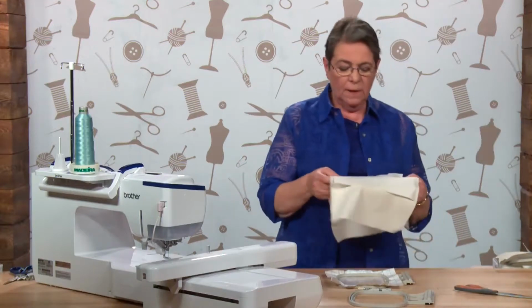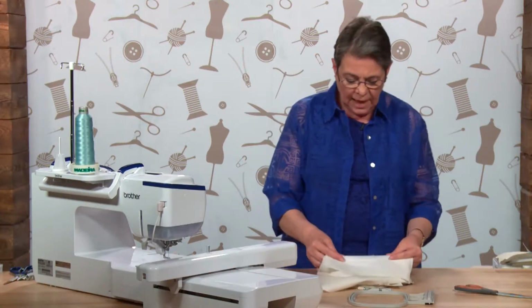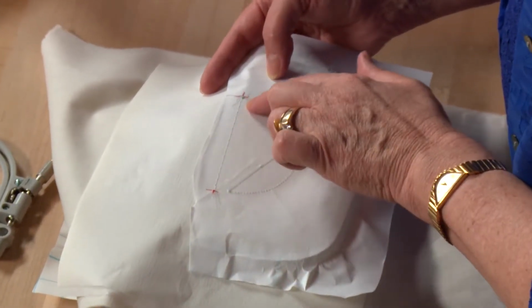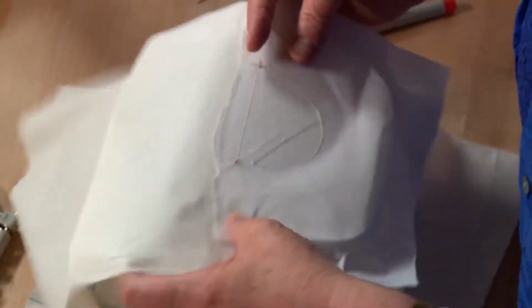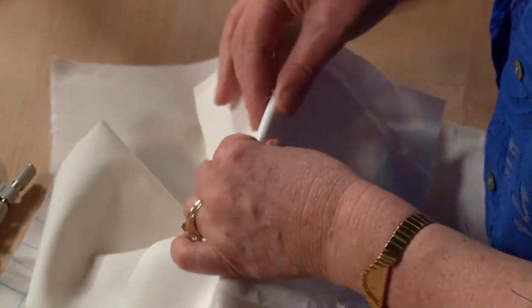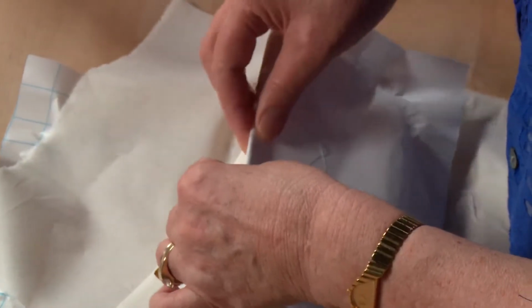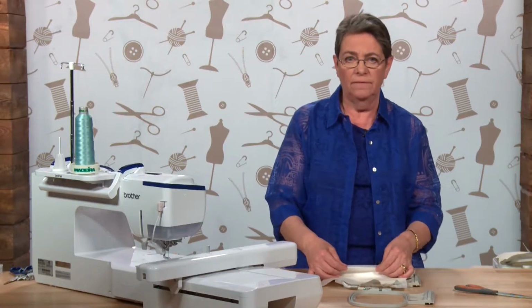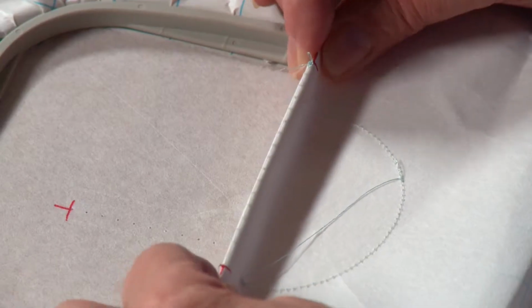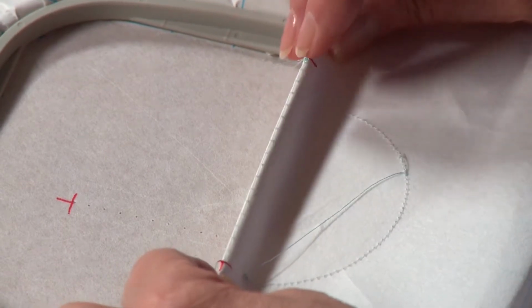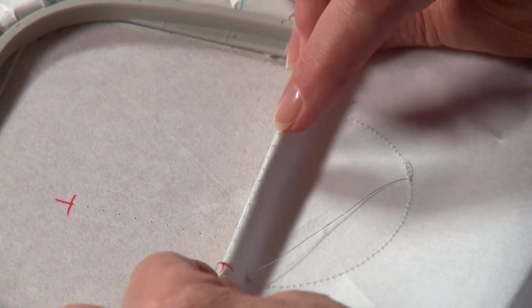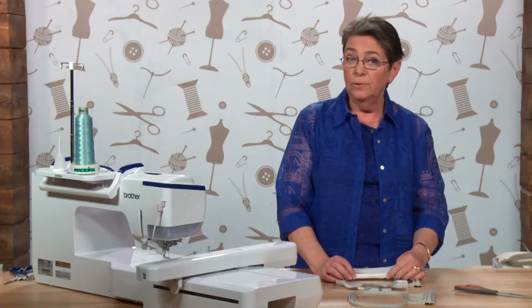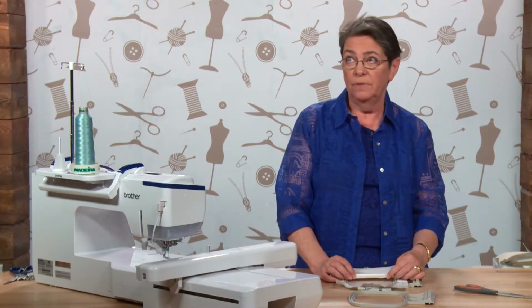Okay, now I am going to fold this. Notice how the circle is not touching the alignment line. So I am going to fold very carefully along that stitching line. If the stitches had gone into there, it would be harder for me to fold that. If you look very closely, you can probably see the separate little stitches in here. Those are the needle downs that occurred on that alignment line. And in fact, you can use that to help you make sure that you've lined up perfectly.